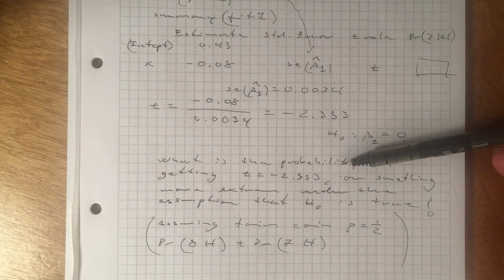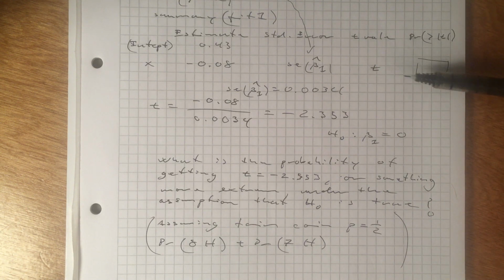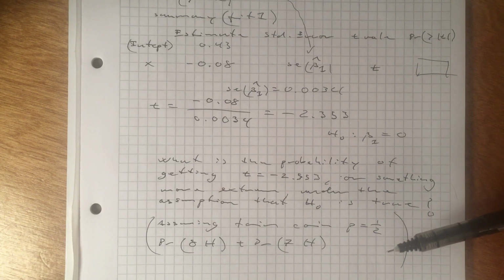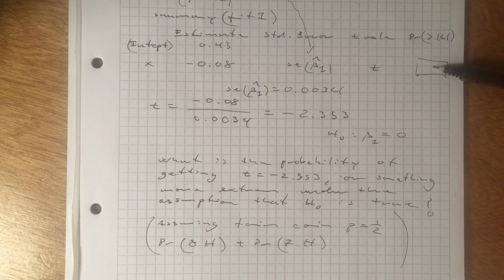If this probability is small, we stop believing the null hypothesis, and we must decide beforehand what small means, and we have decided that small means smaller than 5%, or smaller than 0.05. So if this probability you find here is smaller than 0.05, then we reject the null hypothesis.